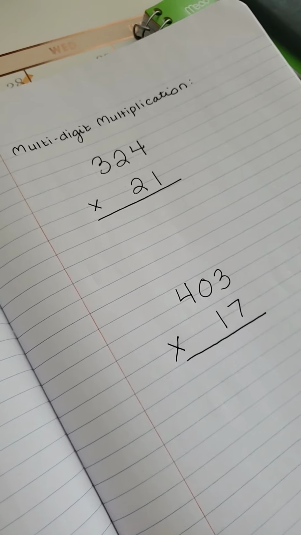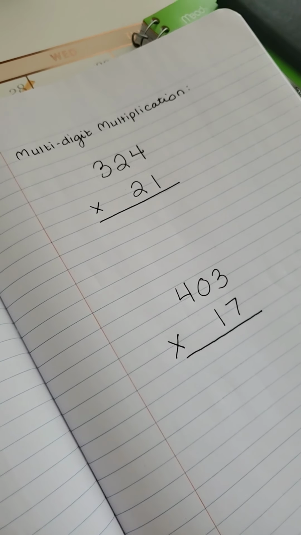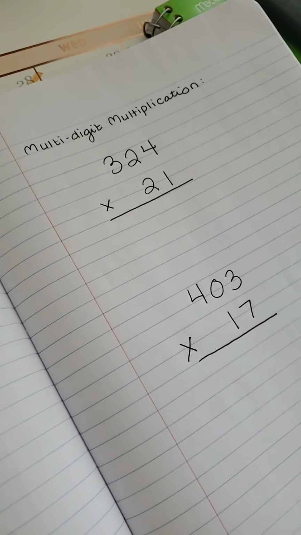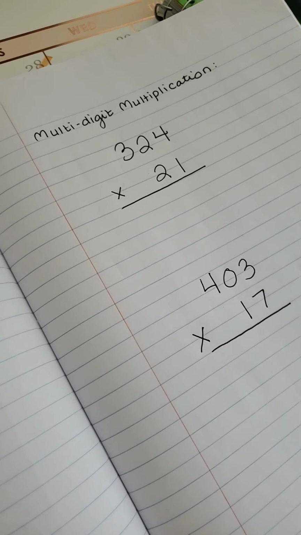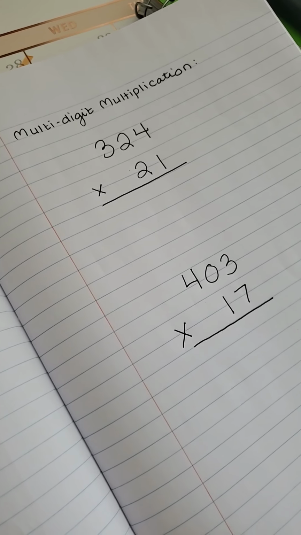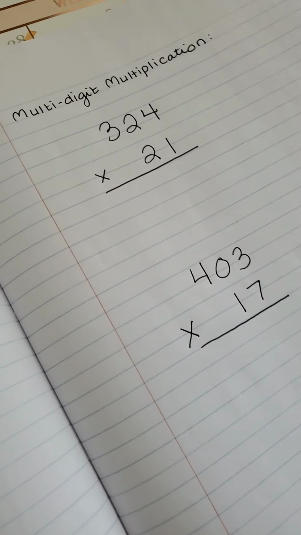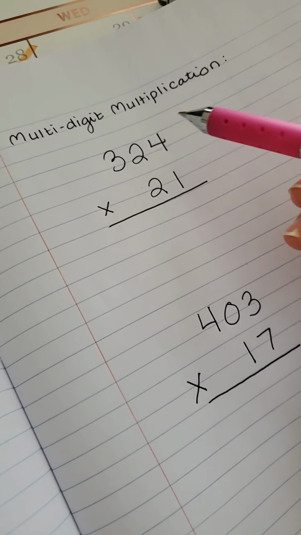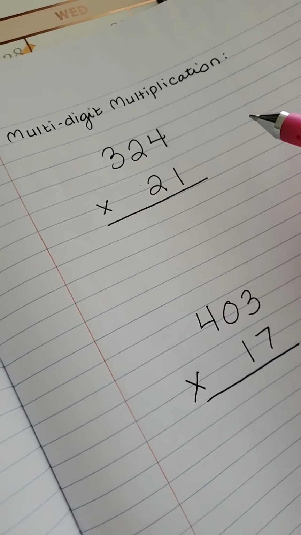And this morning we're going to talk about multi-digit multiplication. I know that the past week you have been reviewing your multiplication skills, and that's awesome. And hopefully this should be a little familiar for you, but I do want to go over it with you. So multi-digit multiplication, we're talking about the standard algorithm.